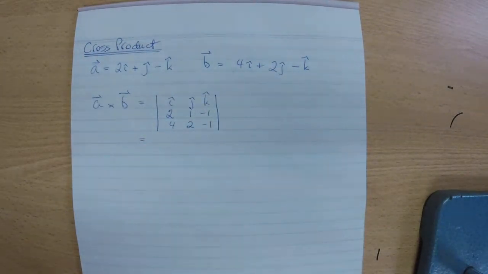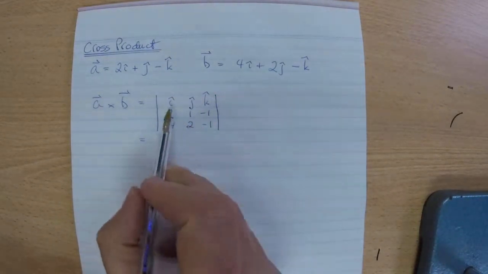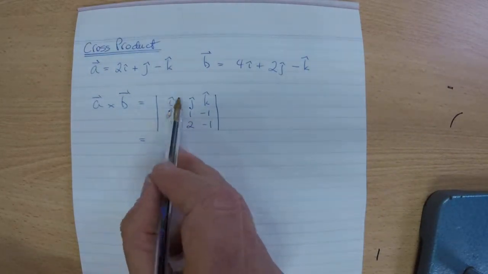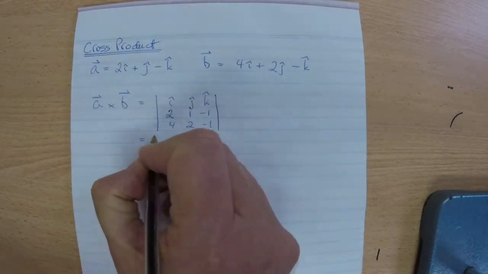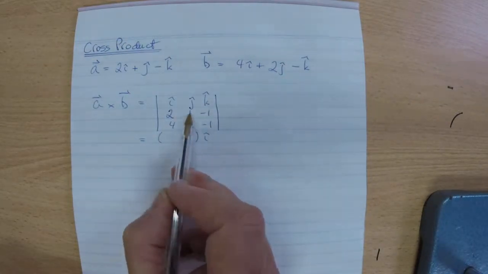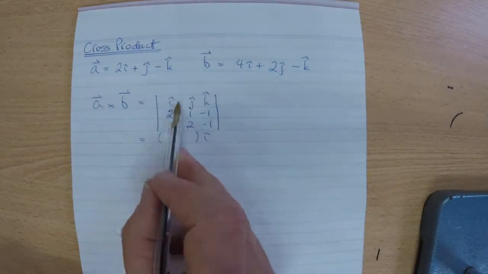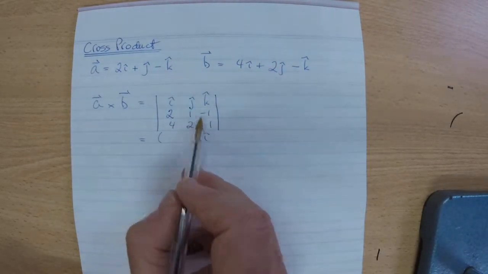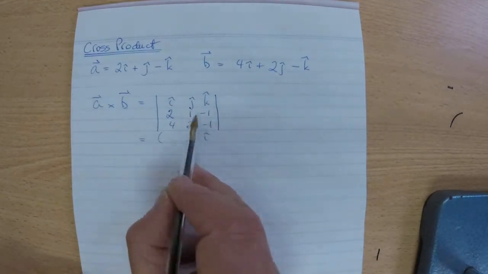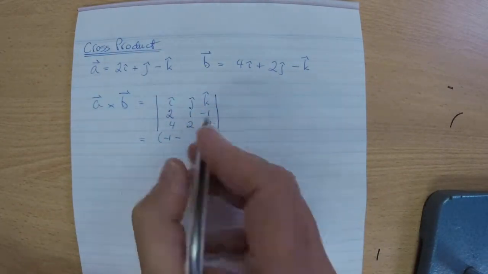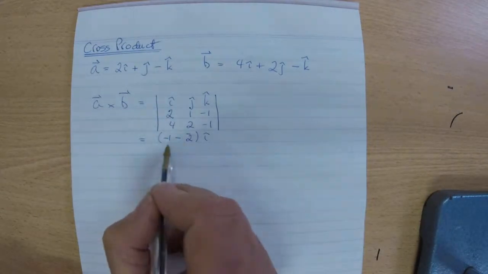Now, in order to find the determinant of this matrix, I'm going to follow the usual pattern where I'll work across the first row. When I'm using the first term i, I'll have the determinant of the submatrix which excludes the column and row including the value of i. So this is the submatrix, and the determinant of this will be AD minus BC. So 1 times this is minus 1, and this times this is negative 2. Now I'll sort out all the extra negatives in a moment.